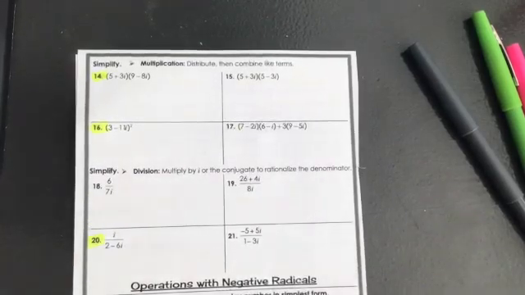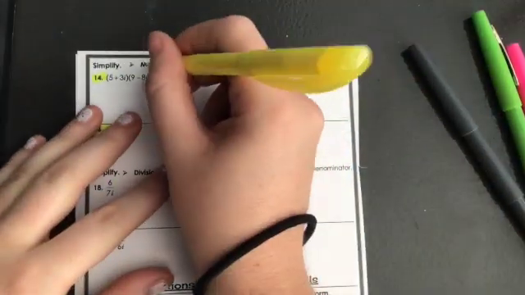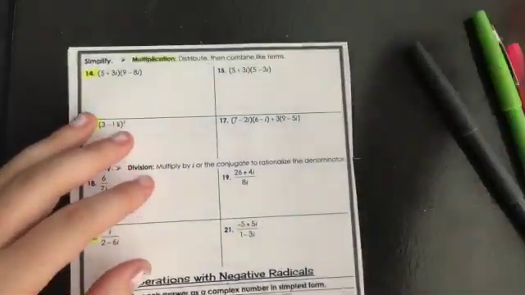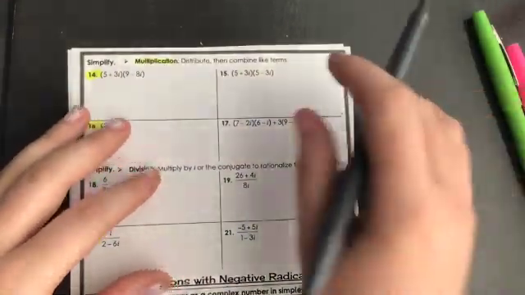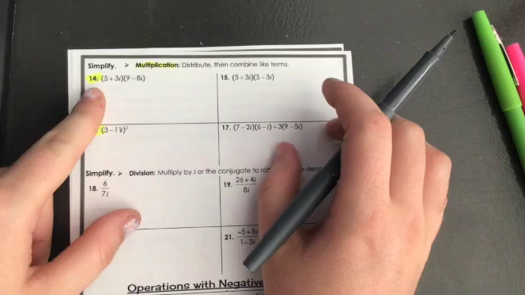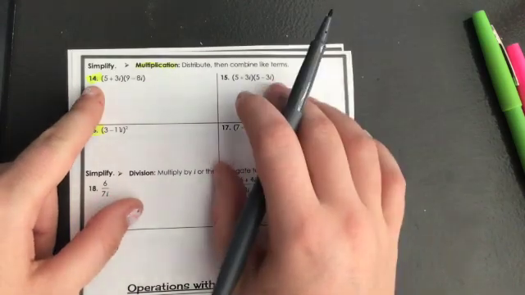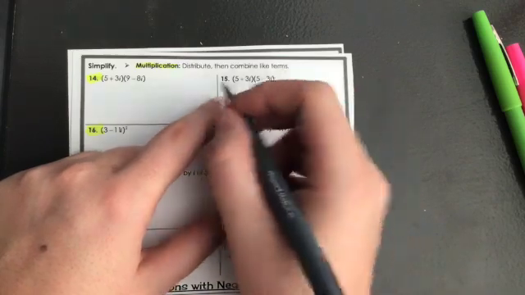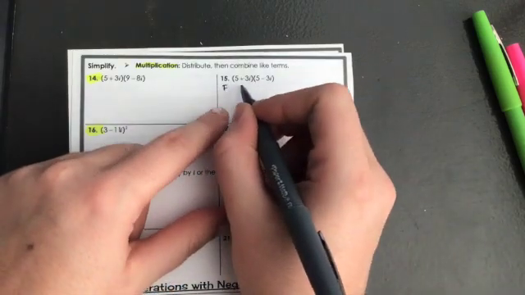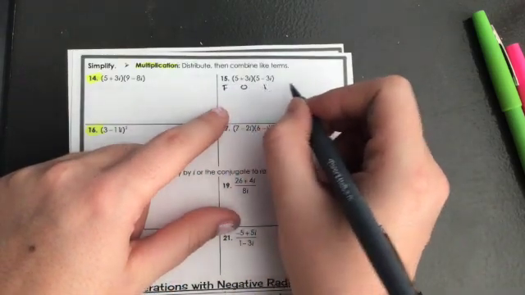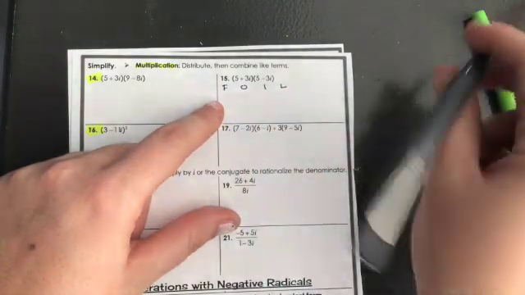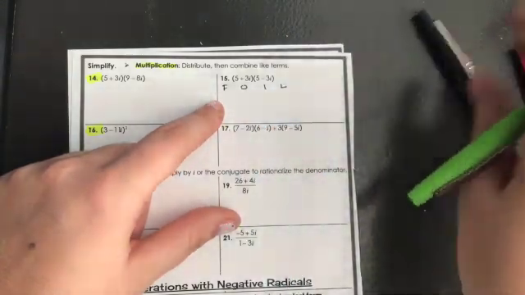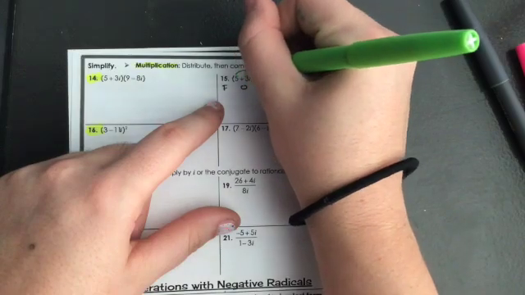Alrighty, now we are going to be doing multiplication of complex numbers. Directions say to distribute and then combine like terms. So I'm going to skip 14 because it's actually more simple than the rest of them. You're going to do 14 on your own. Let's do this one together. I'm going to FOIL it first, outer, inside, last. So my firsts are the ones that are listed in front.